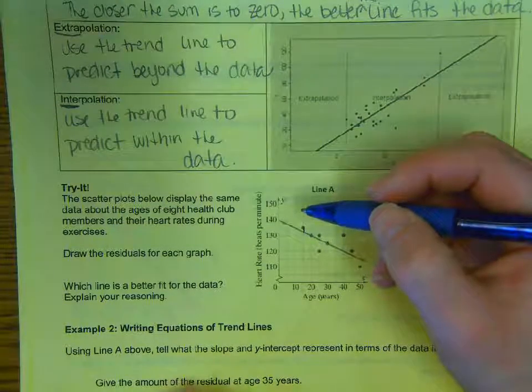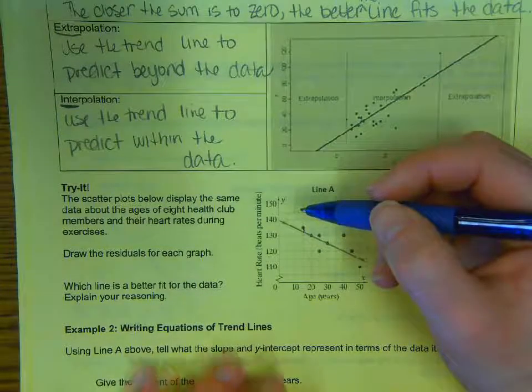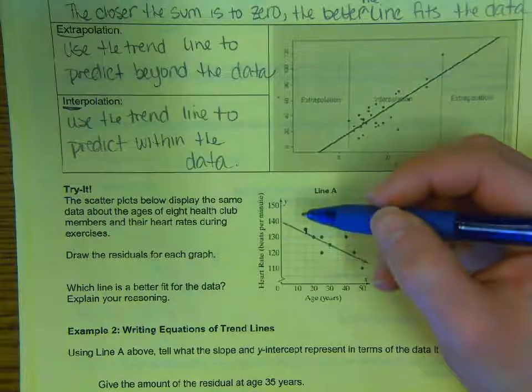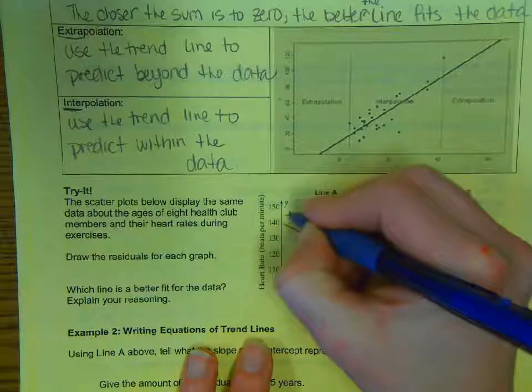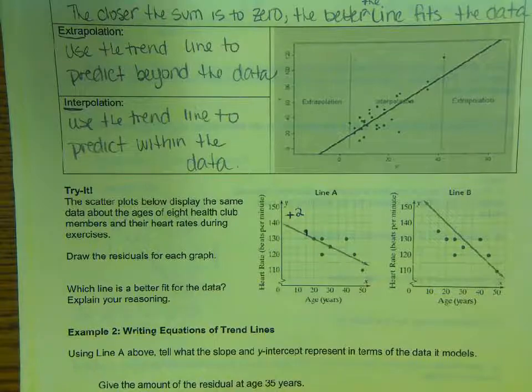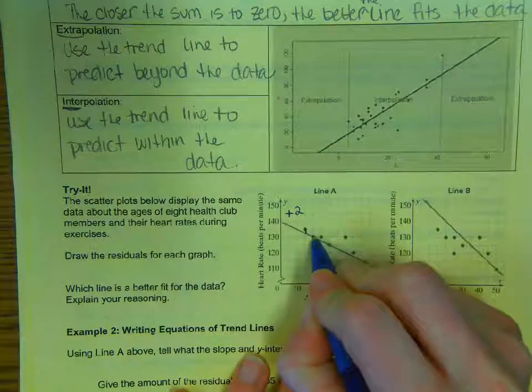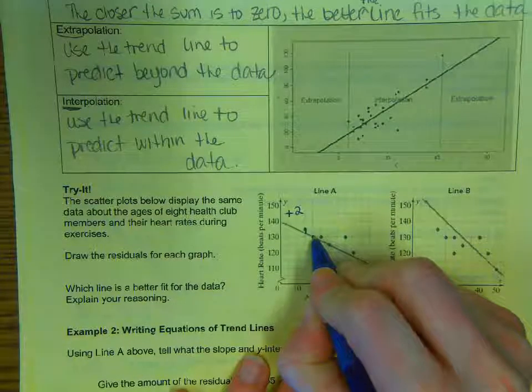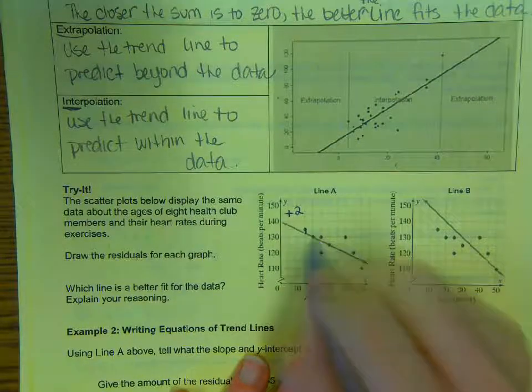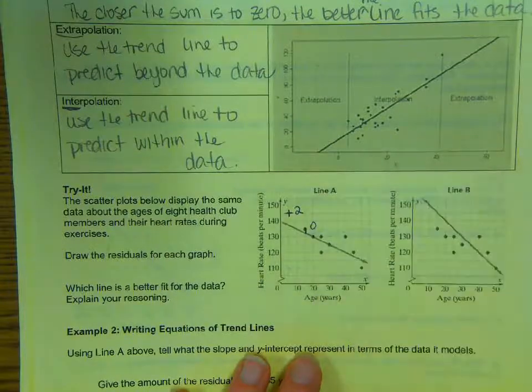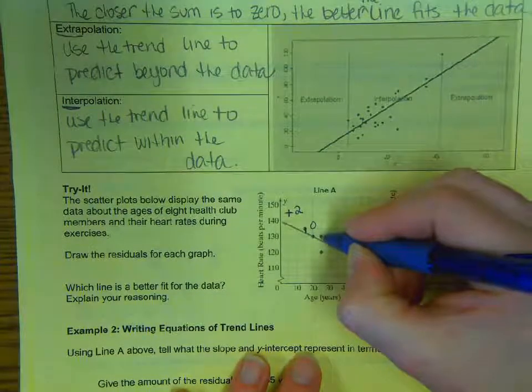And is it above the line or below the line? Above. So if I did the data minus the line, it would be positive. I'll write +2. How about this one? It's on the line. What's its residual then? 0. Okay.